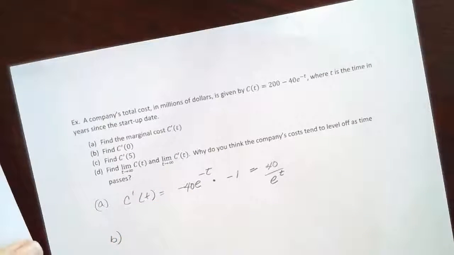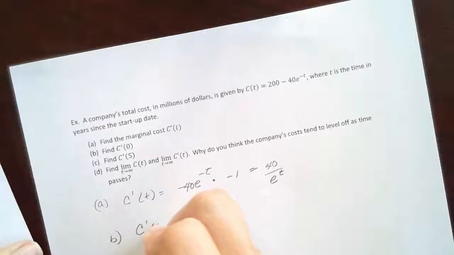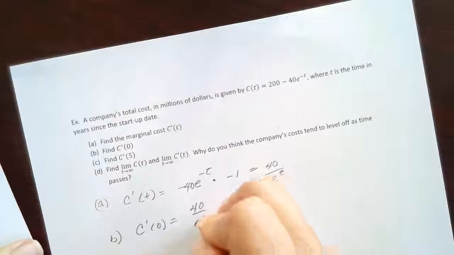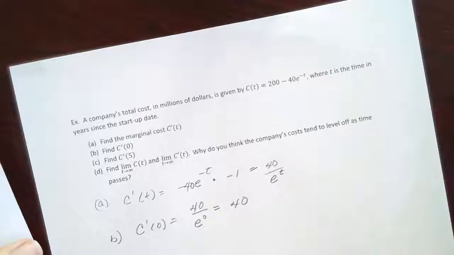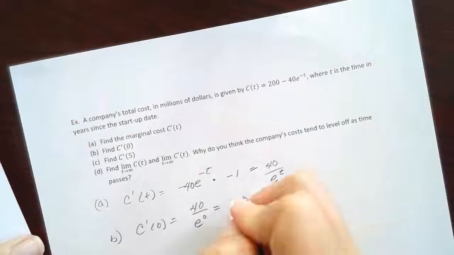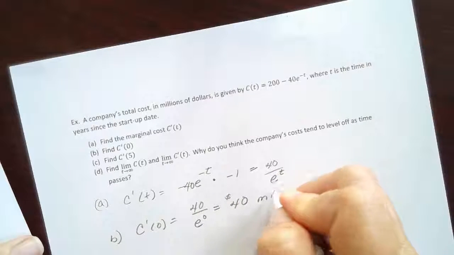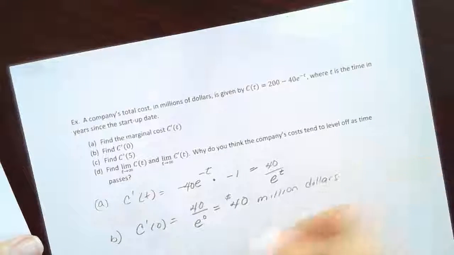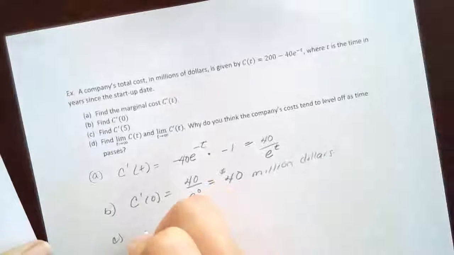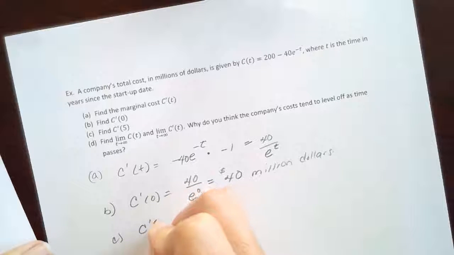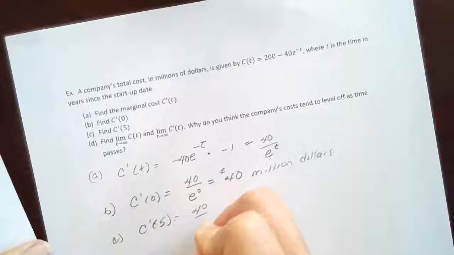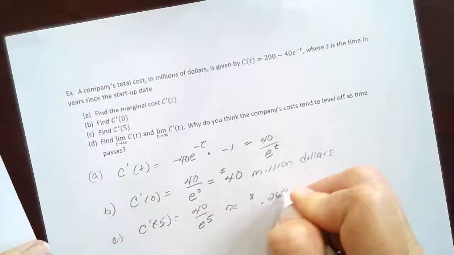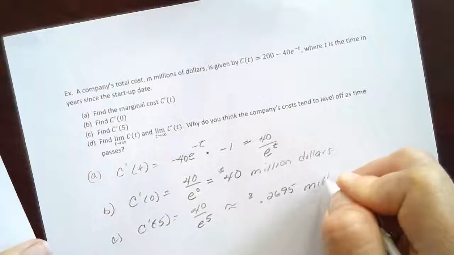B says find C prime of 0. So C prime of 0 will be 40 over e to the 0 power. Anything to the 0 power is 1, so this is just 40. So in our case, it's in millions of dollars, so $40 million. Part C says evaluate your derivative for 5. So 40 over e to the 5th power is approximately $0.2695 million.